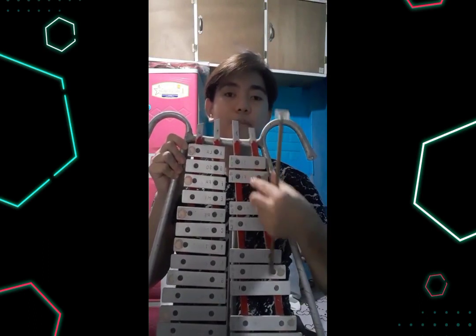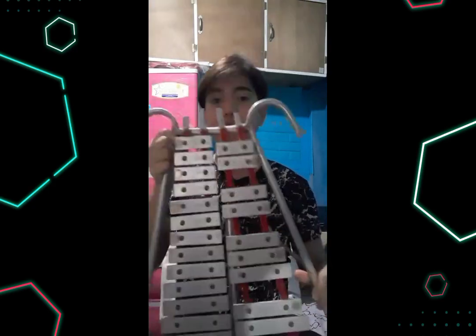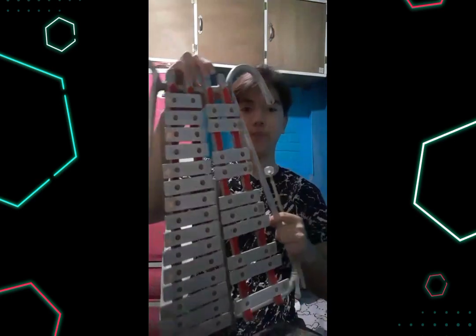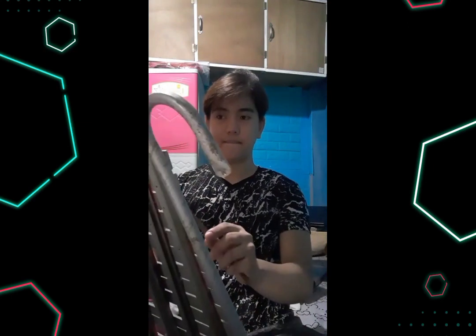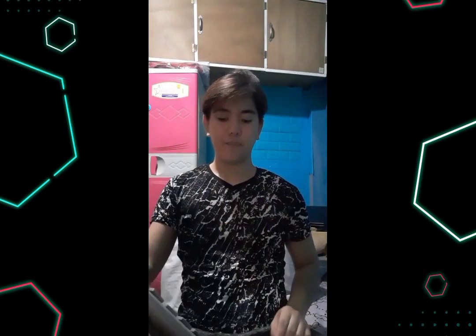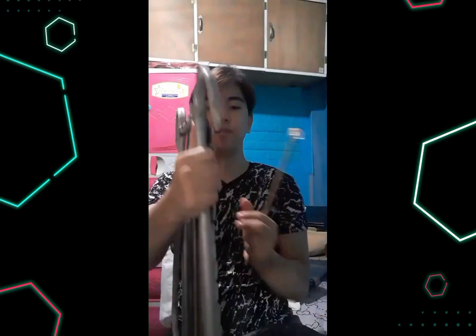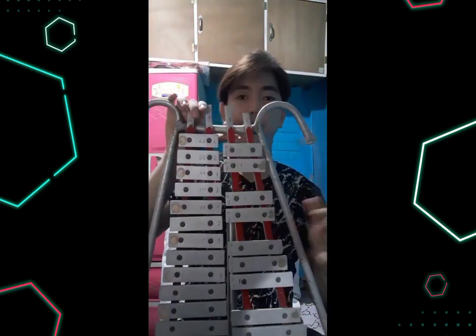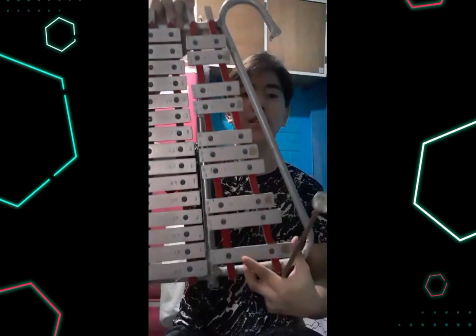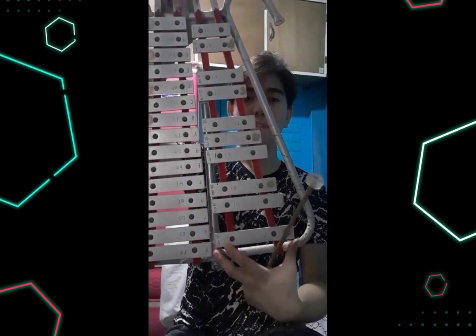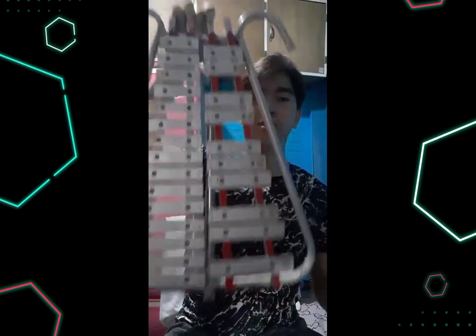smaller the bar is, the higher the pitch. The wider the bar, the lower the pitch. So let's try to prove that. So, as you can see, or as you have heard, the smaller the bar is, the higher the pitch, and the wider the bar, or the bar that is much bigger, has a much lower pitch.